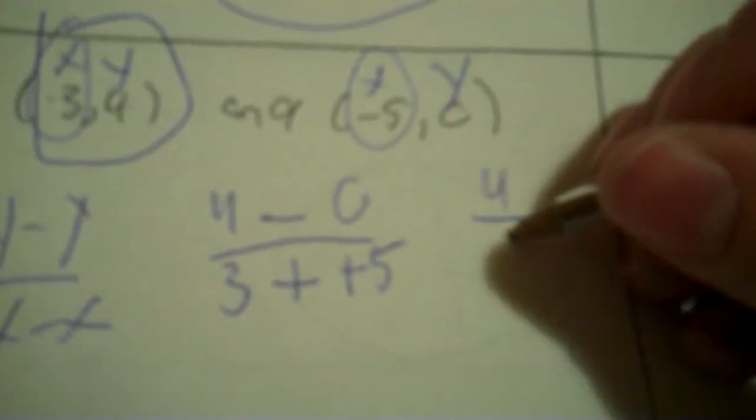Y minus y, x minus x. So when I compare x's, I have 3 and negative 5. So 3 is higher than negative 5. So I start with that. So 4 on top, 3 on bottom. Then 0 over negative 5. So 4 minus 0 is 4. Plus plus, 3 plus 5 is 8.